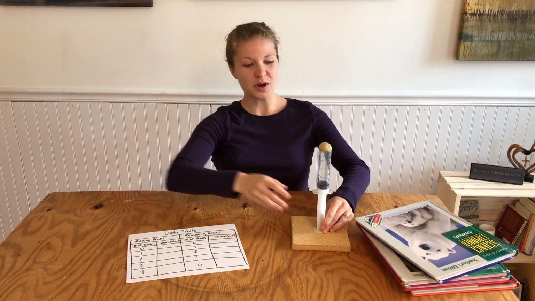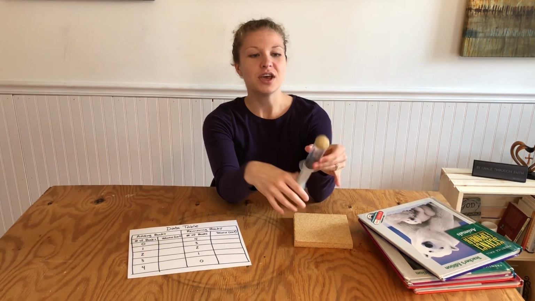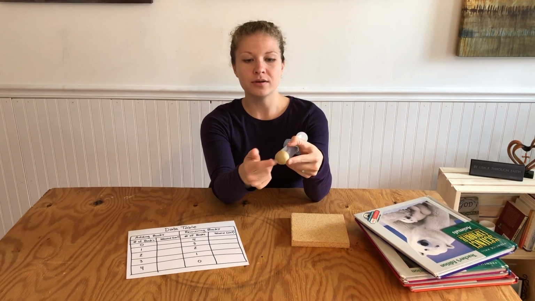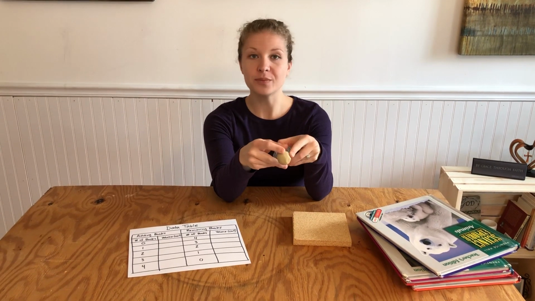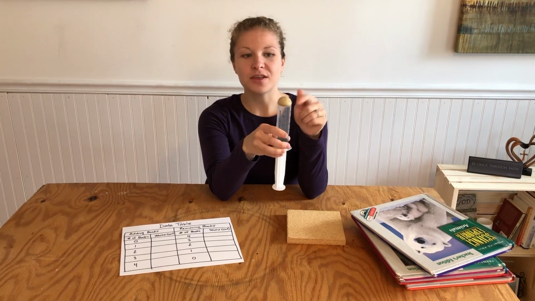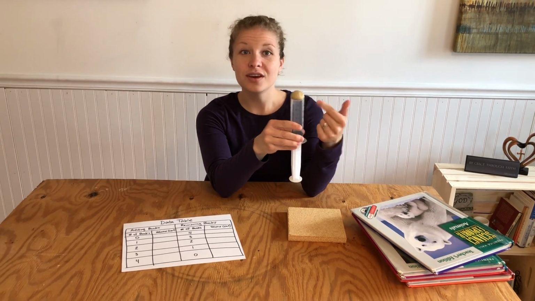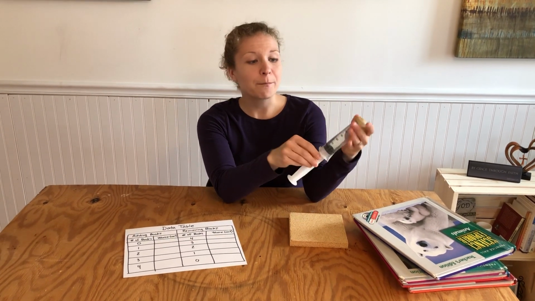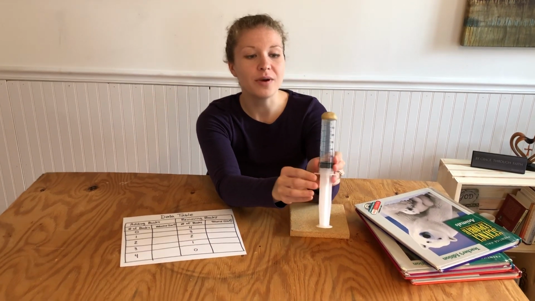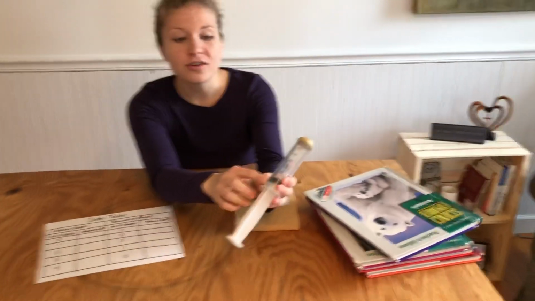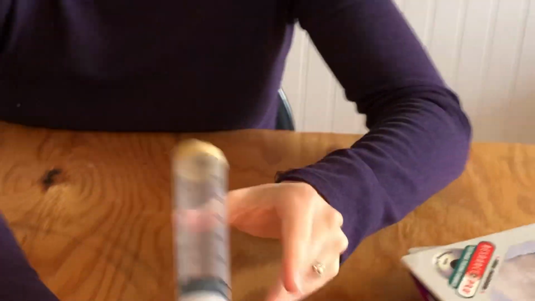In order to do this experiment today, I've taken a medical syringe and I've covered the end where the needle would go with a piece of putty. And this is going to keep the gas molecules that are inside the syringe currently from being able to get out. You'll notice that the stopper on the syringe has been pulled out all the way, and there are two different labels on the sides of the syringe.